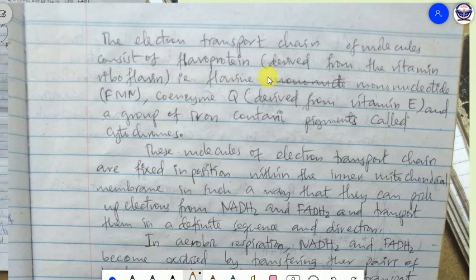For example, we have flavoprotein. Flavoprotein is derived from vitamin riboflavin. So flavoprotein is one among the molecules present in the electron transport chain, as I showed you in the first diagram. So we have flavoprotein mononucleotide, one among the examples of flavoprotein present in the electron transport chain. Then after flavoprotein, abbreviated as FMN, you have coenzyme Q derived from vitamin E, and then you have a group of iron-containing pigments called cytochromes.